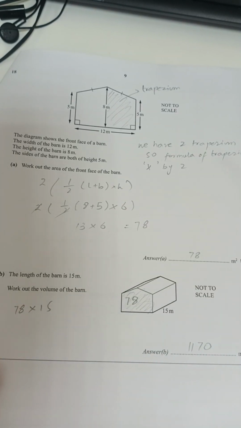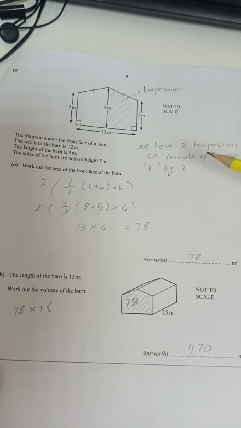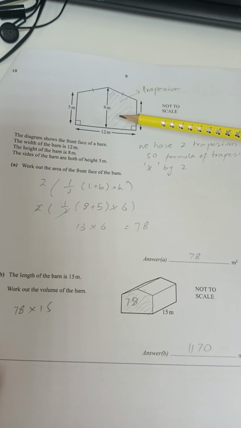This question shows a diagram which is the front face of a barn. The width of the barn is 12 meters, the height is 8 meters, and the sides are both of height 5 meters. If you just observe, as I've shaded this area, we can see that this is one of the trapezium. So we can consider that these are two trapeziums over here.